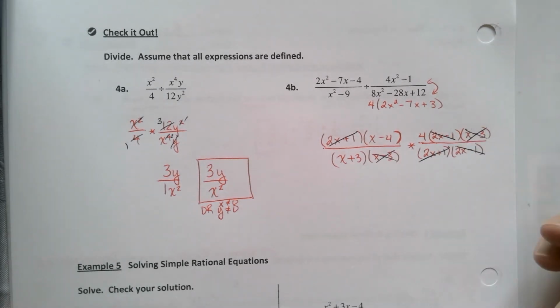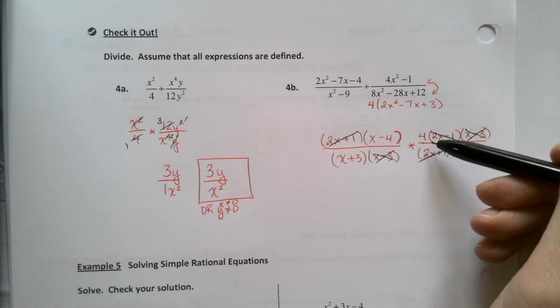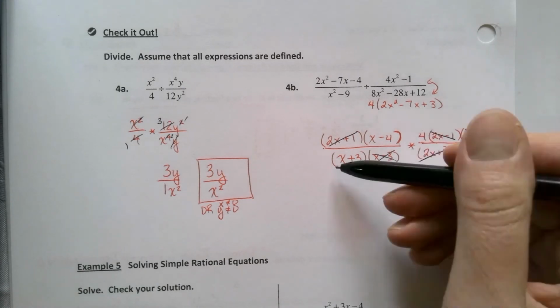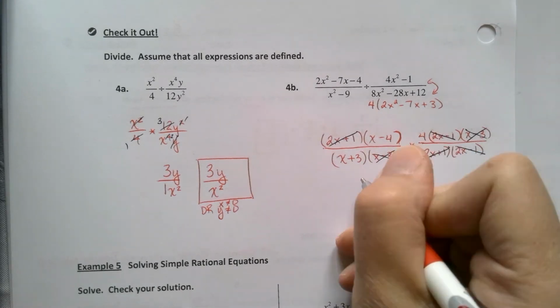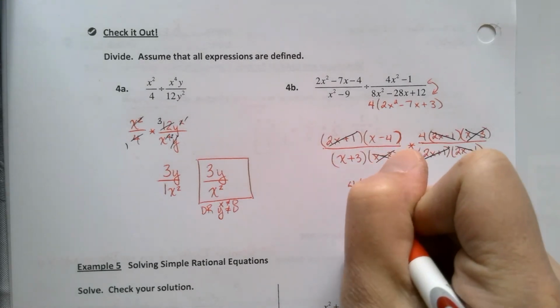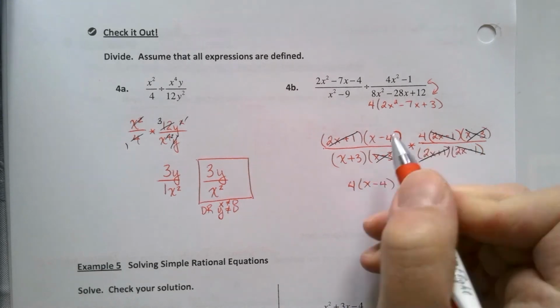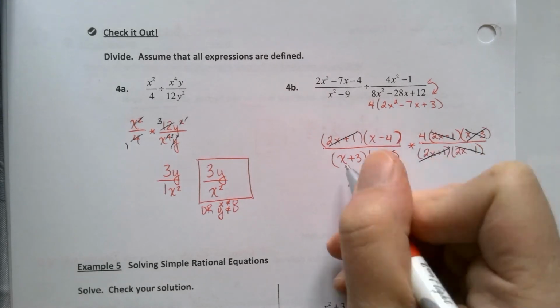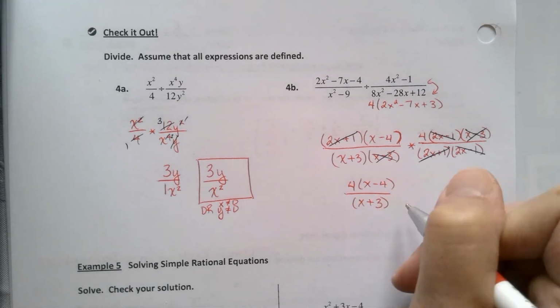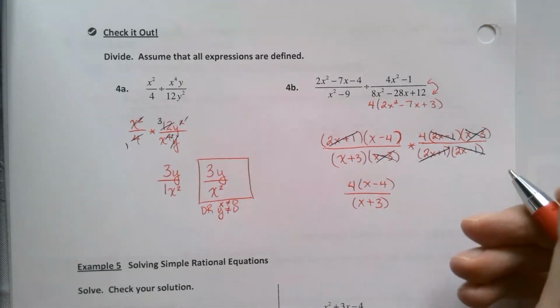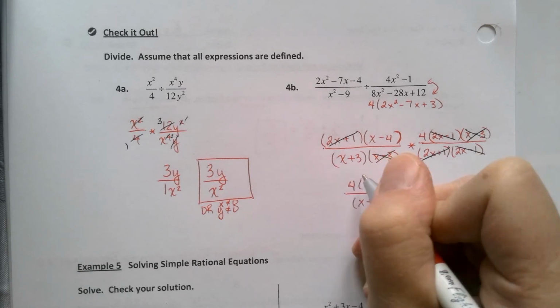I also want to double check. I had a 4 out here. I had that constant, that GCF. Nowhere else do I have something that can cancel. So what I have left in my numerator is a 4 and an x minus 4. So x minus 4 and 4. And I have in the denominator an x plus 3. So again, those are the pieces that I have left. I'm going to go ahead and redistribute and multiply out.